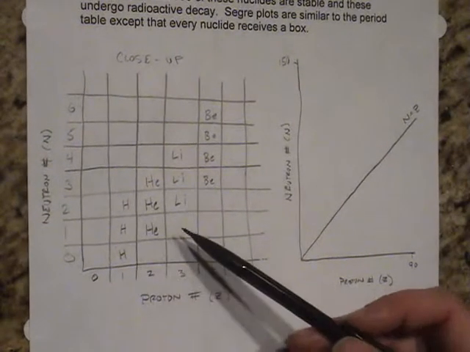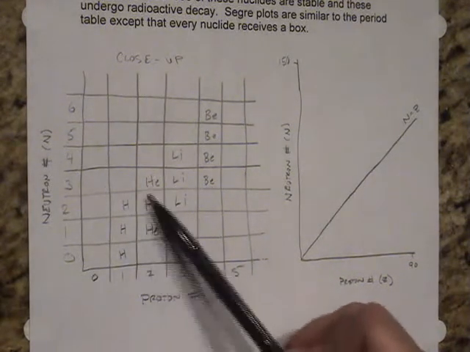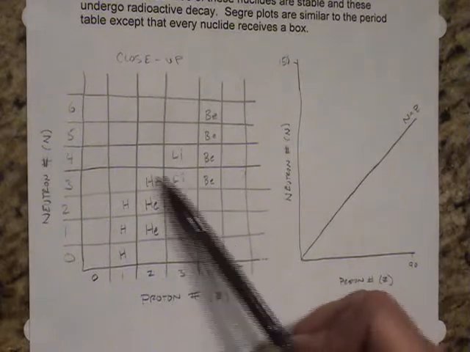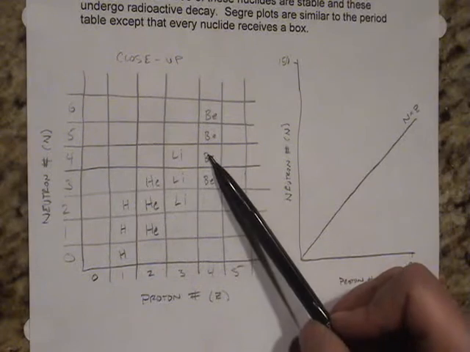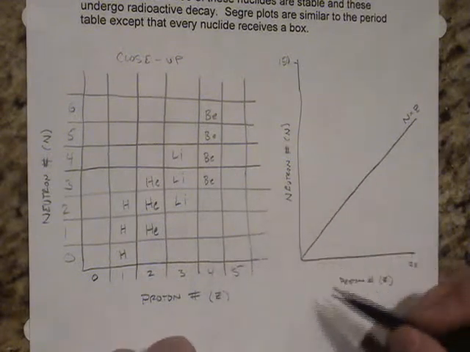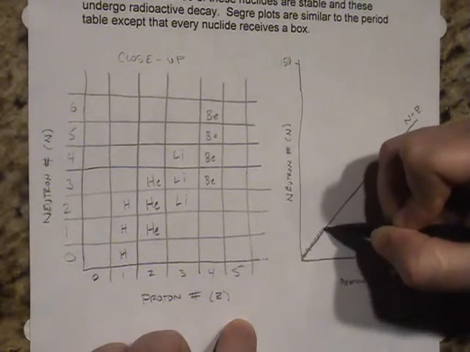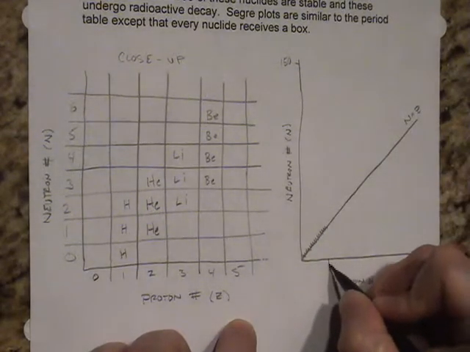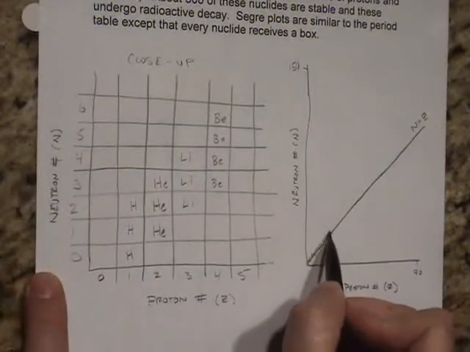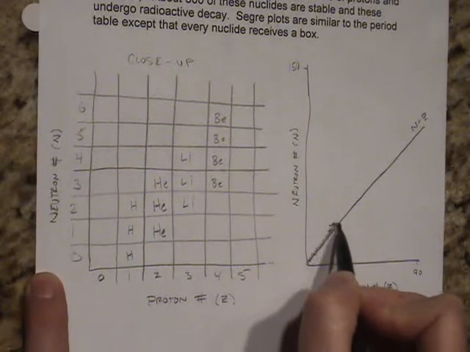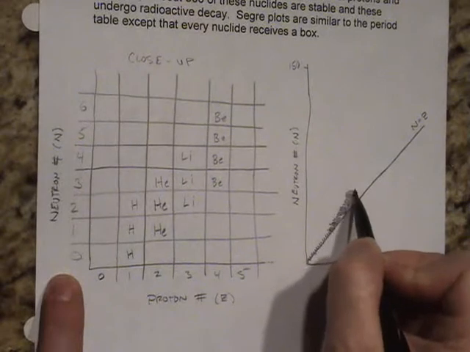You'll notice that if you look back at the close-up version of the chart, we find very commonly combinations of 2 and 2. For lithium we find 3 and 3. For beryllium we find 4 and 4. You find very commonly at these points that you have equal numbers of protons and neutrons. So in the early portion of the chart, it basically tends to follow that N equals Z line until we reach approximately number 20. And at number 20, the Segre plot tends to start to broaden a little bit, gets a little wider, and it also starts to leave that line and curve upward.